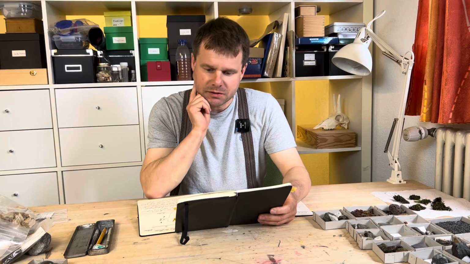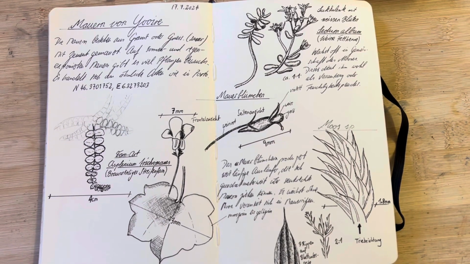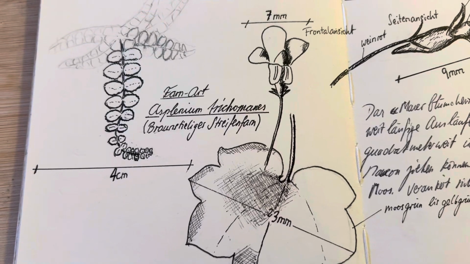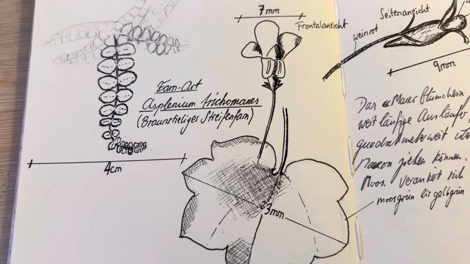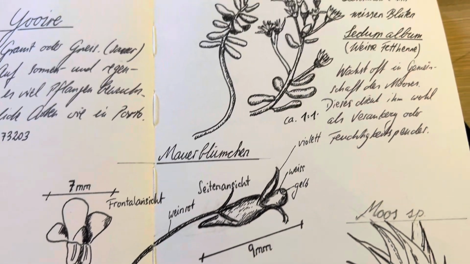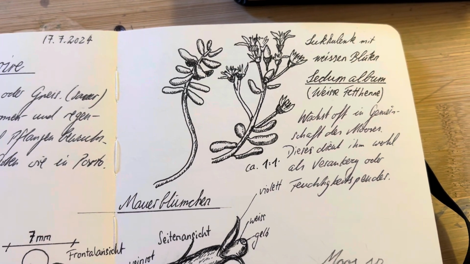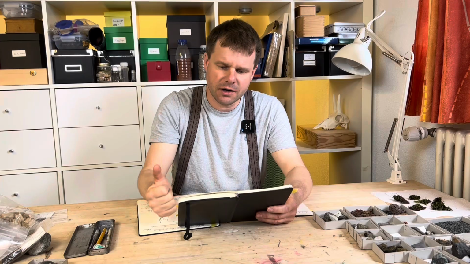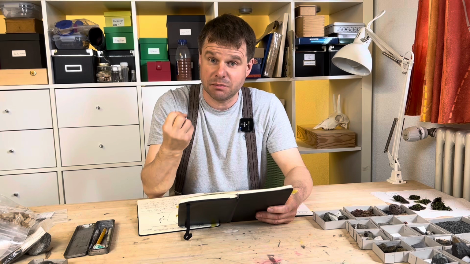So here's an example. We went to France and there was a rock wall in a small town, and the rock wall was covered with plants, with various kinds of plants. And we made a recording of these plants. So here we have the date, we have the coordinates, we have a title, and we have the drawings of the plants. So with the drawings, obviously they should be as precise as possible.